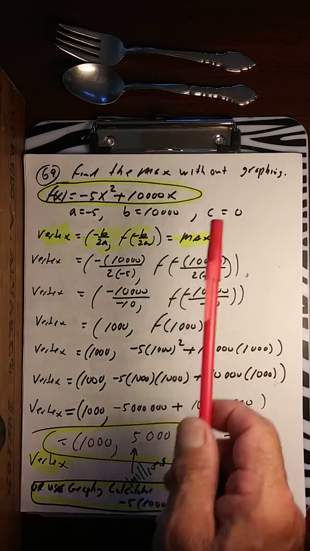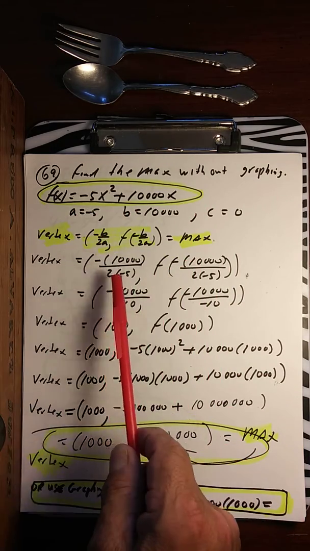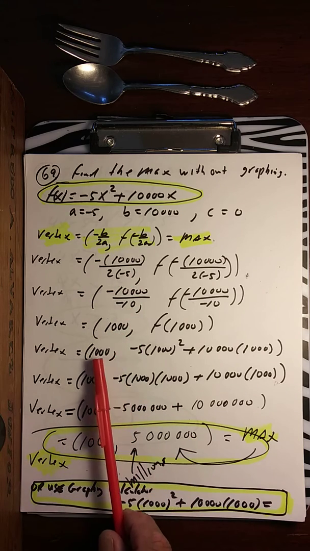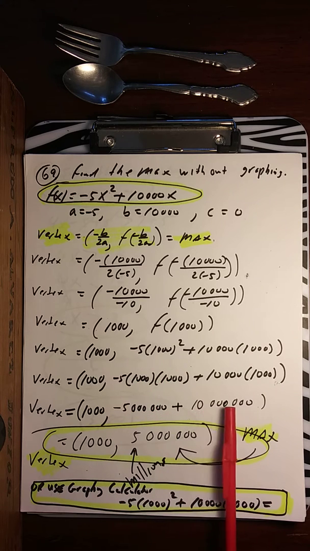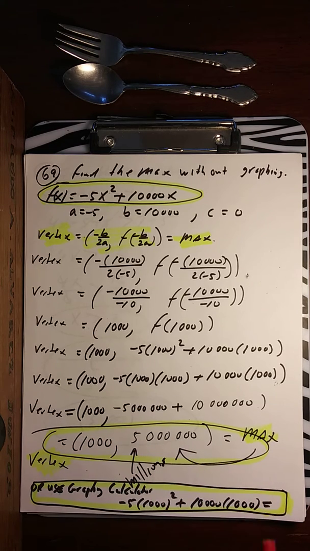Find the max without graphing. Again, use a vertex. A, B, C. Put it in the formula. Negative 10,000 over 10 is 1,000. 1,000 and put it in the formula. 1,000 squared is a million, 5 million, 10 million. It's 5 million. So at 1,000, it's 5 million. It's the max. Use your graphing calculator if you want to.